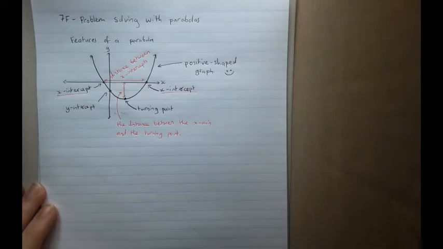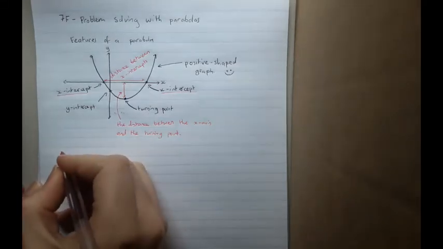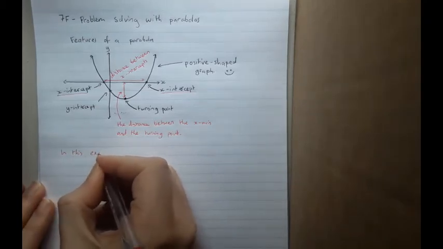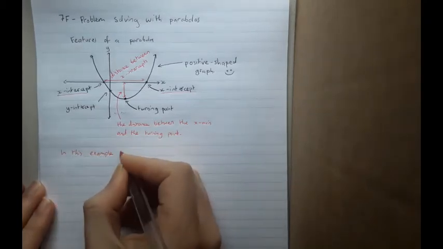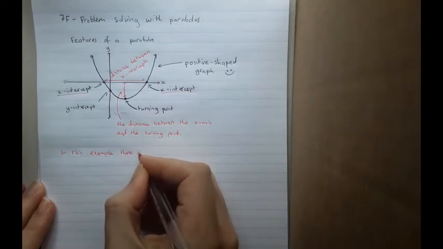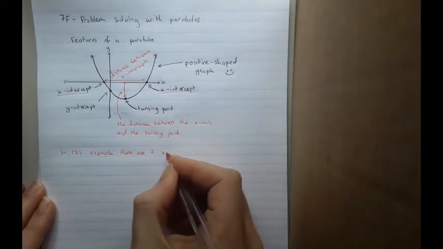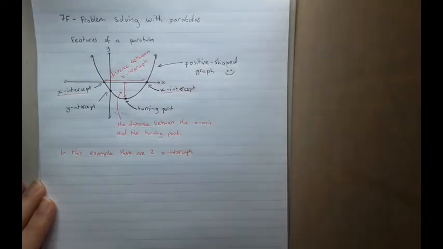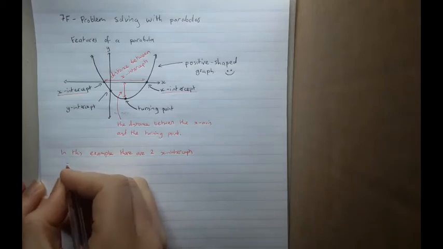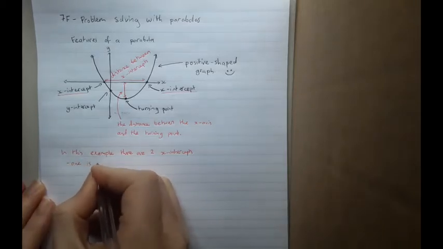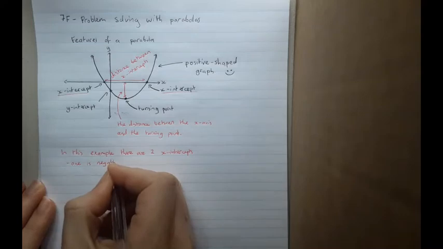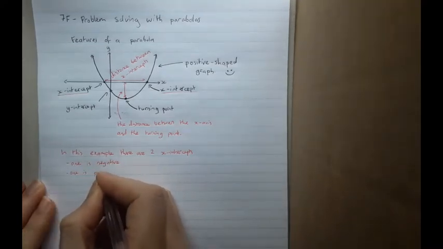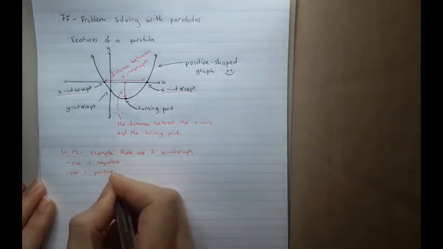Now, when we're talking about x-intercepts, you'll notice here that in this example, there are two x-intercepts. One is negative, one is positive. What do I mean by that?